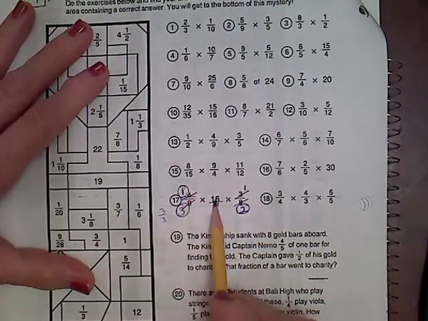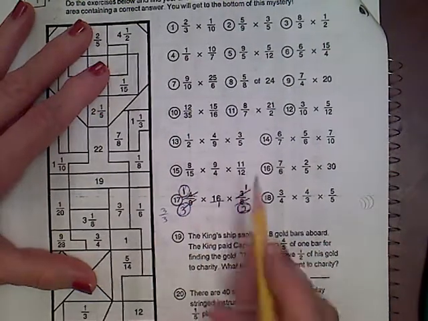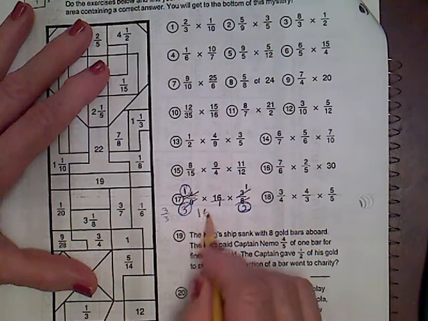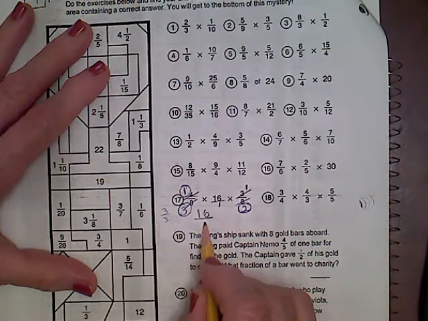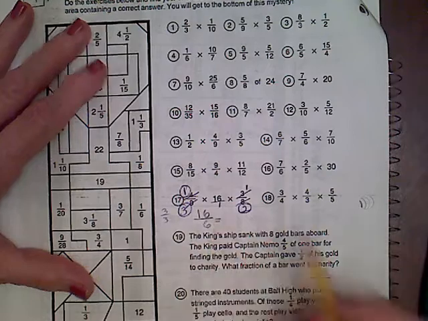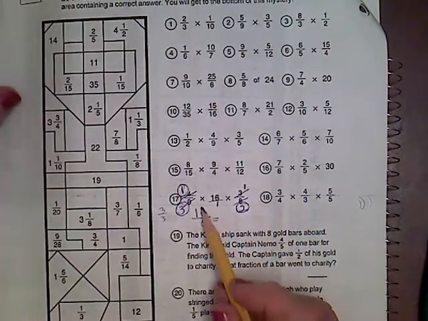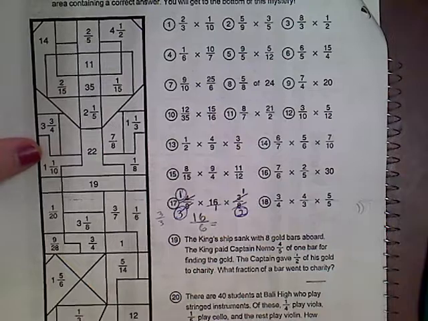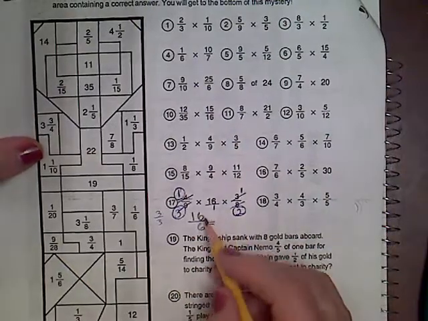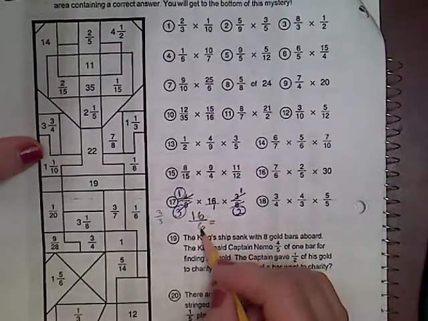So 1 times 16 is 16. 3 times 2 is 6. Well, what I see actually is I can reduce this again. Or I can make it into a mixed number and then reduce after. I'll make it into a mixed number. So 16 divided by 6.